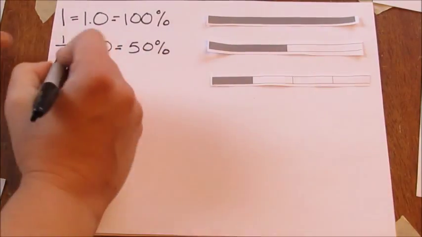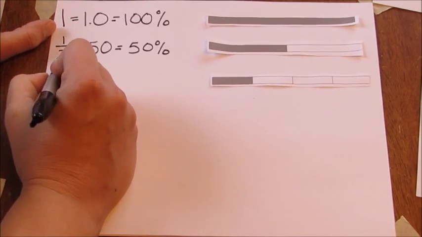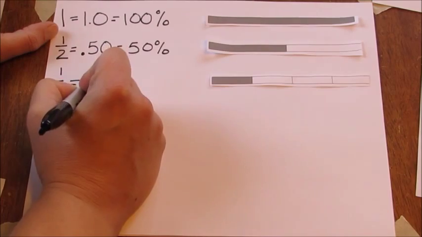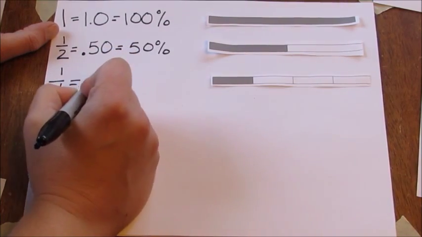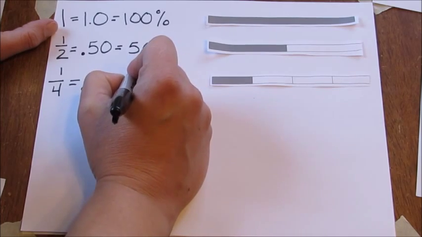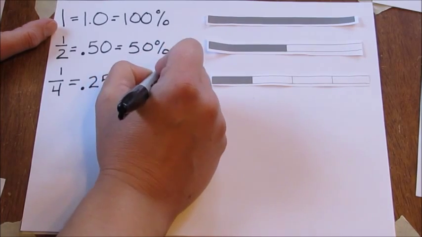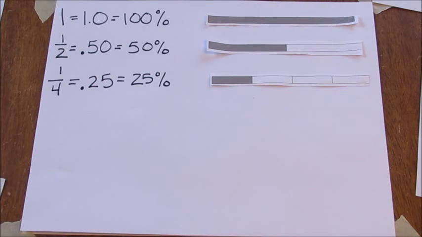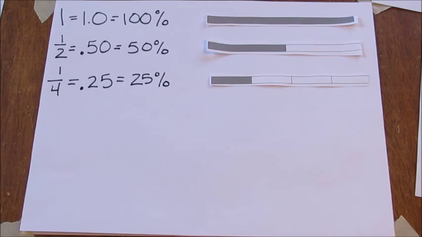If we have 4 sections of our bar, one of them is shaded, we know this is 0.25 or 25/100ths, 25%, remember that? 25% of our bar is shaded. We can go even smaller.